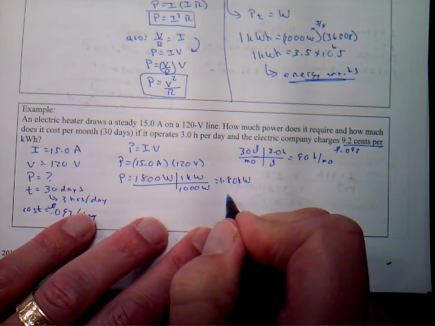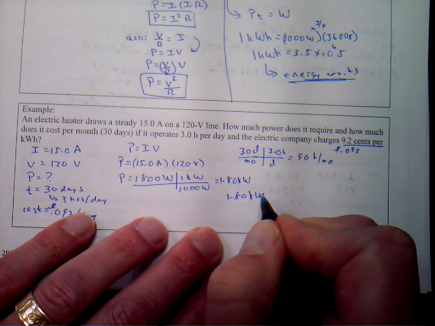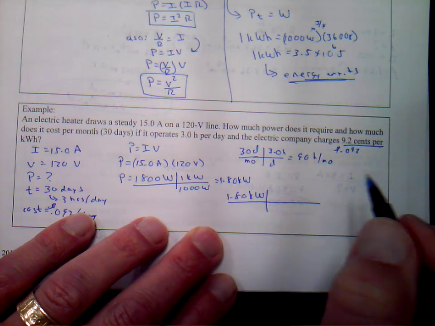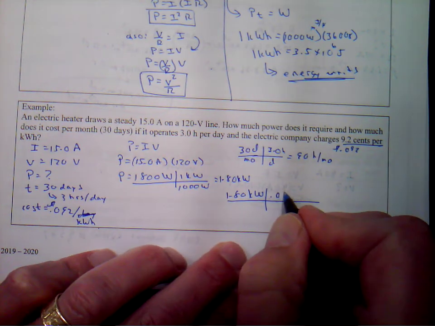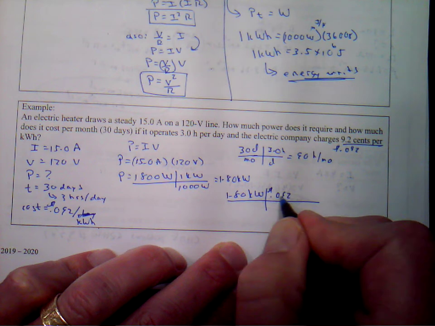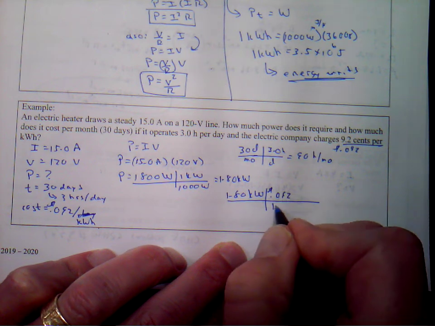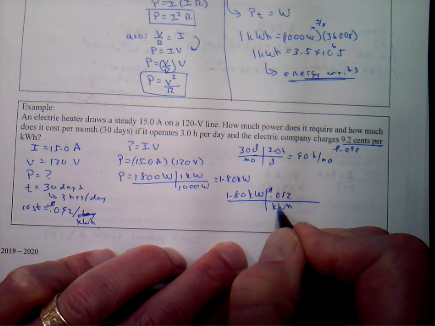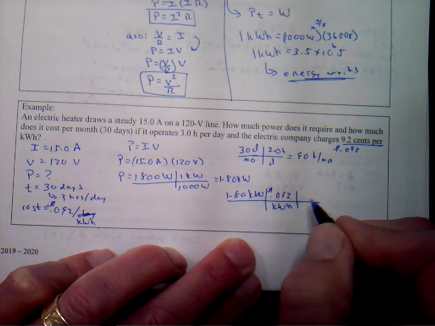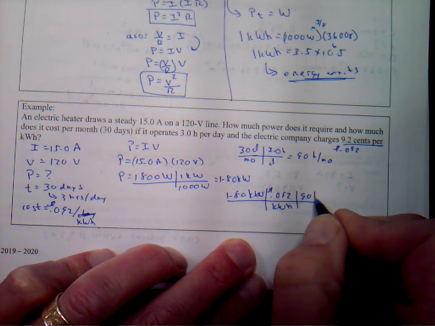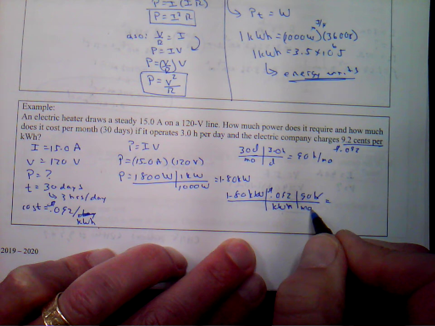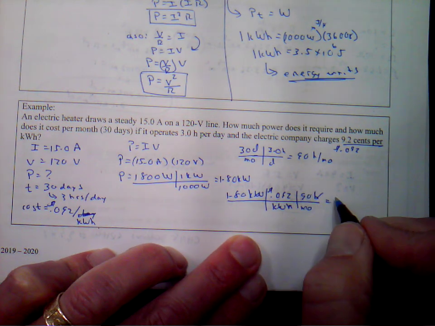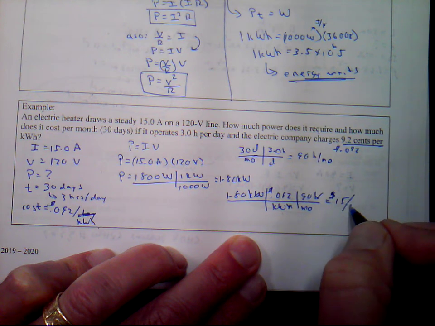Then we take our 1.80 kilowatts, sorry, and use our $0.092 per kilowatt hour. Kilowatts cancel. Then we have hours. This is 90 hours per month. Months cancel. Then we have our cost per month, and that's what we're trying to solve for. And that's going to be approximately $15 per month.